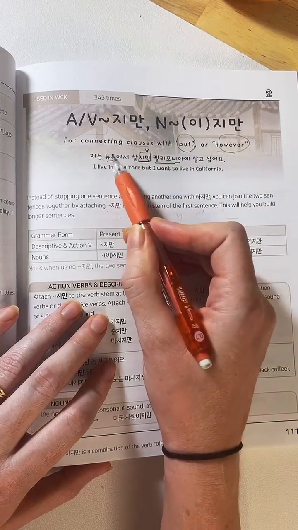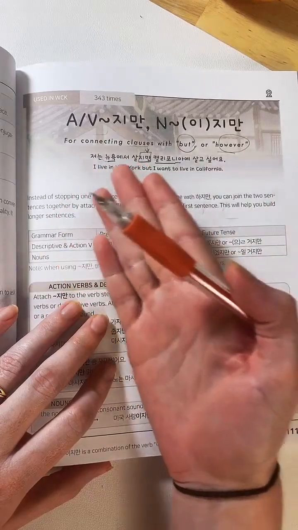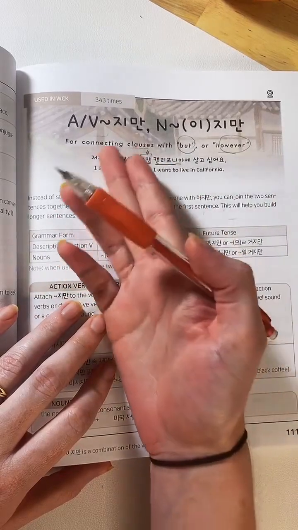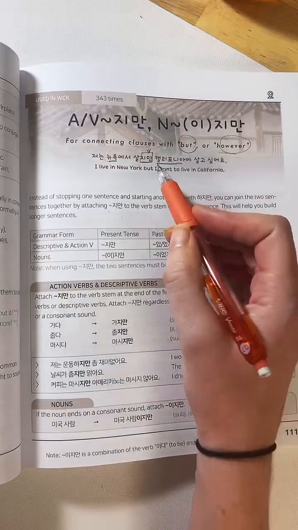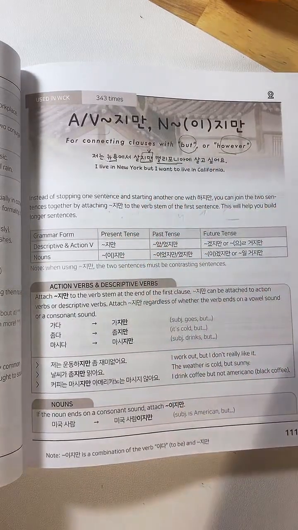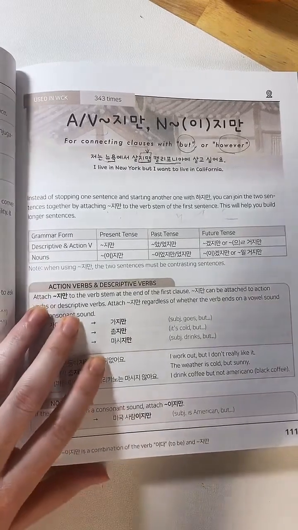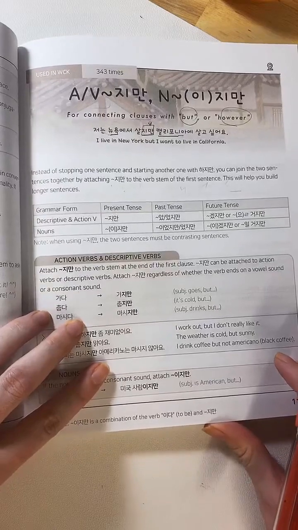So you can change out these locations with any location you want and say something like this. You could say 저는 미국에서 살지만, I live in America, but 한국에서 살고 싶어요. I want to live in Korea. 한국어 잘하시네요. 잘하기는요. 아직 배우고 있습니다.